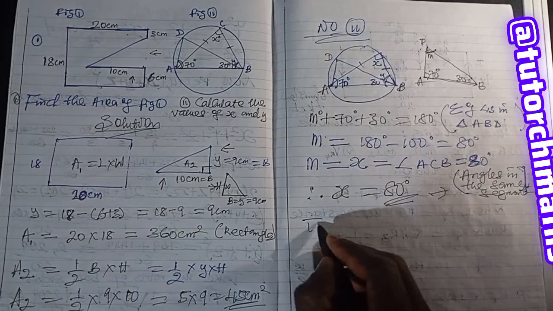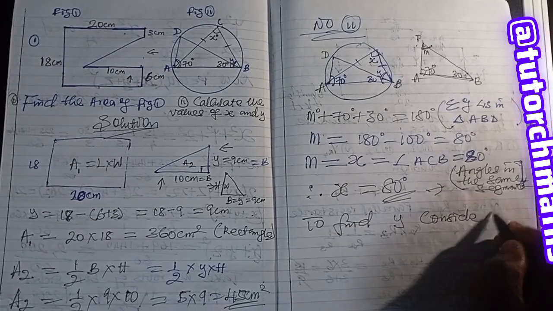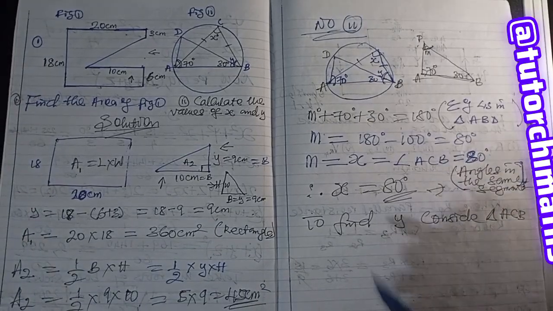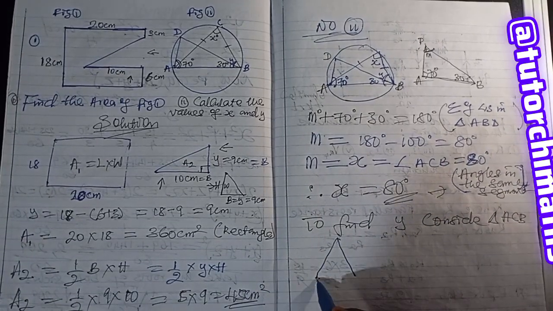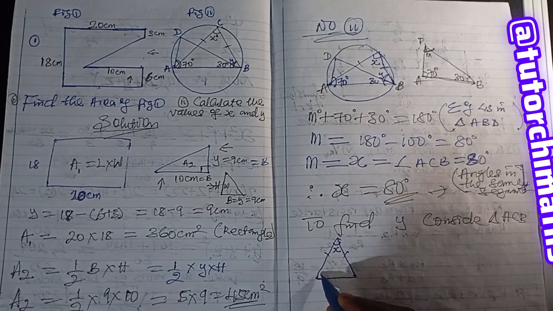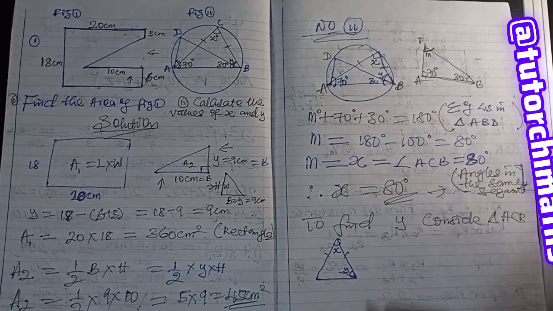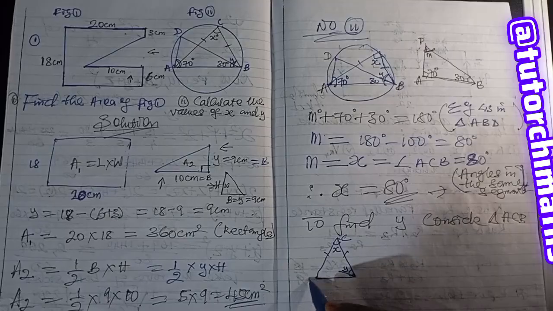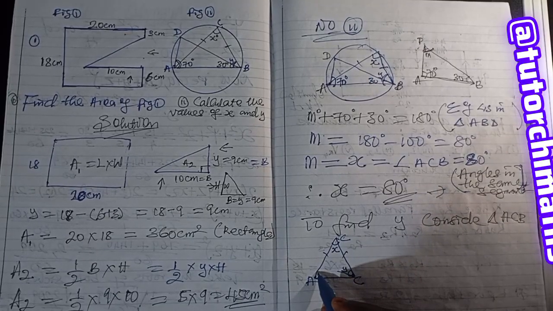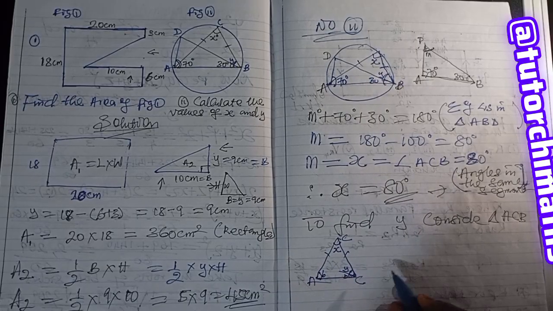Alright. Now can we calculate Y? Yes, to find Y, consider triangle ACB. The triangle ACB is an isosceles triangle. This is the triangle. So we have something like this. Here is our X, then this is Y here. Now let's calculate the base angles. If here is Y, let's call this entire angle B, and this entire angle also B, which is the base angle.